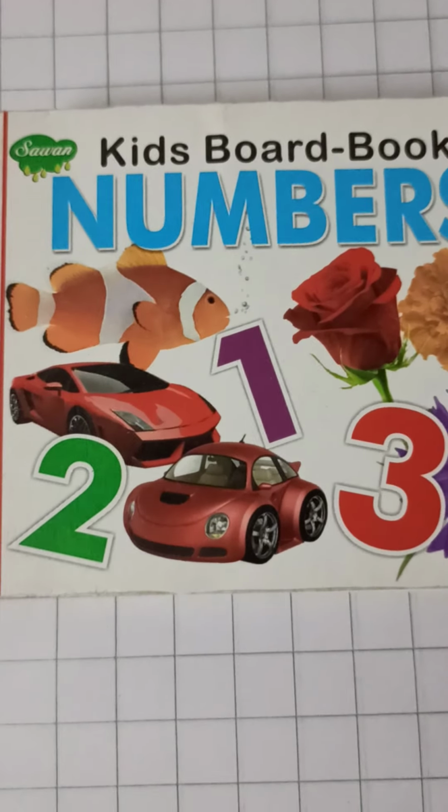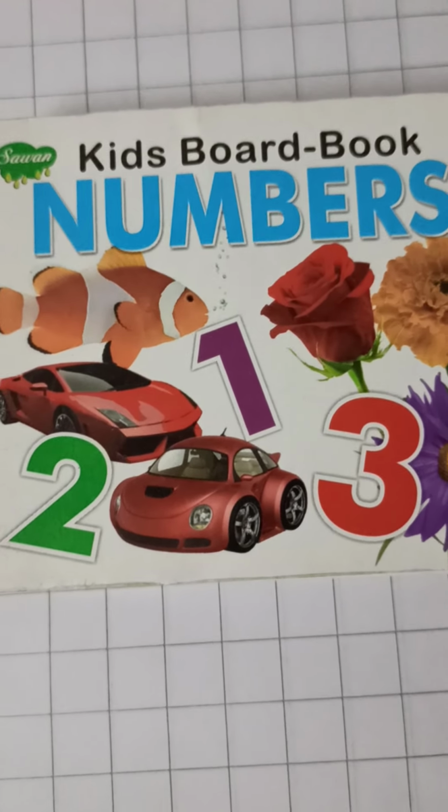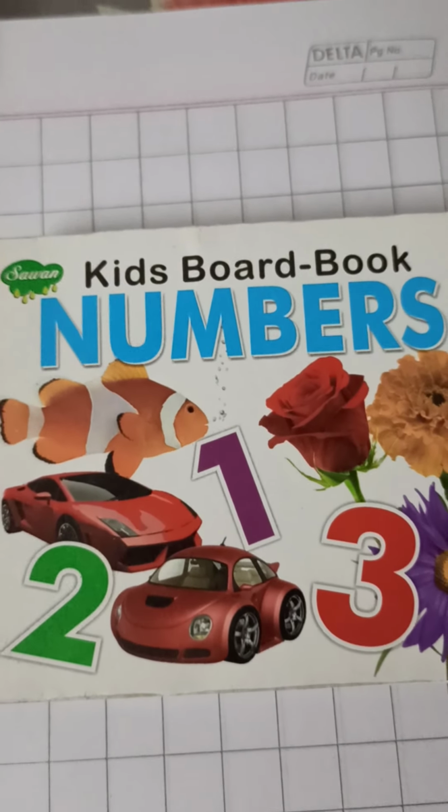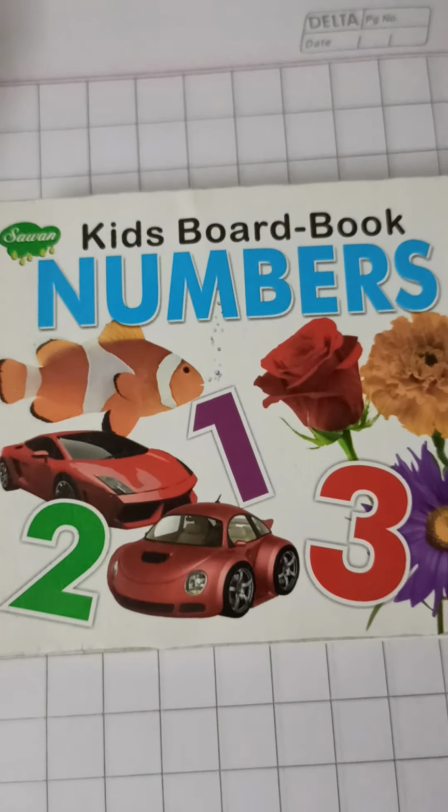वो बहुत अच्छे तरीके से लिख लेंगे 1 to 10, but sometimes it's just like cramming. उनको नहीं पता है, they don't know what the numbers are, what numbers mean.